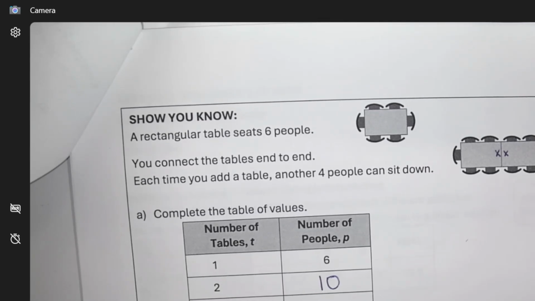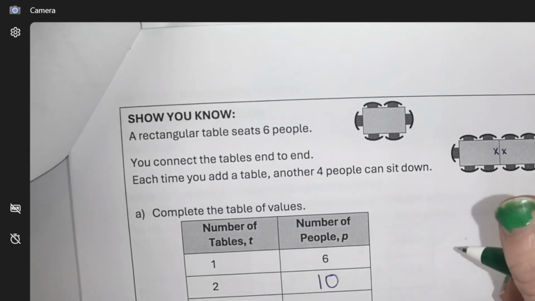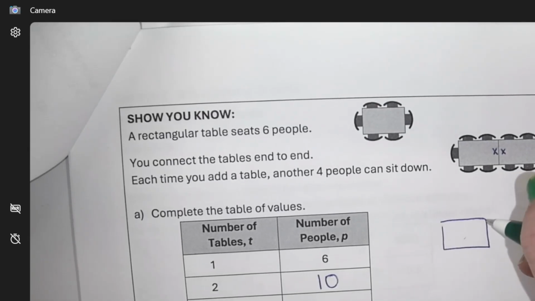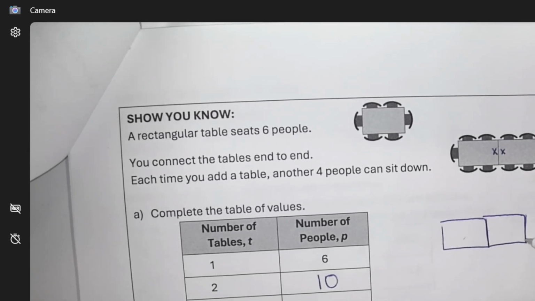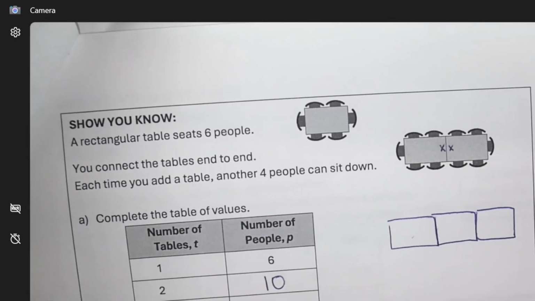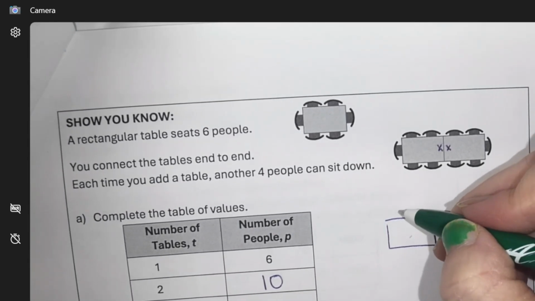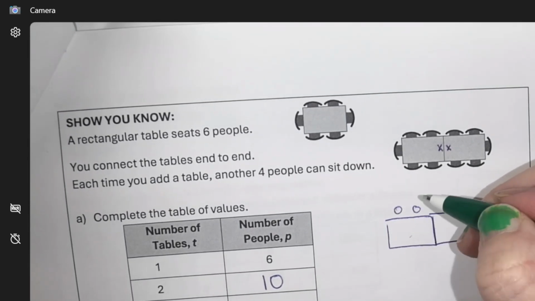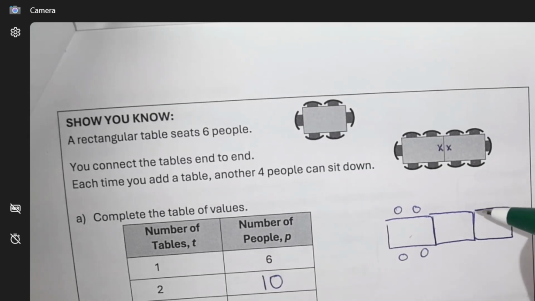Okay, do we want to draw it? 14, I'm pretty sure. Let's draw it, but I think we could kind of do patterny stuff. Okay, so if we draw 3 tables, 1, 2, 3, 4, with an outside, right?